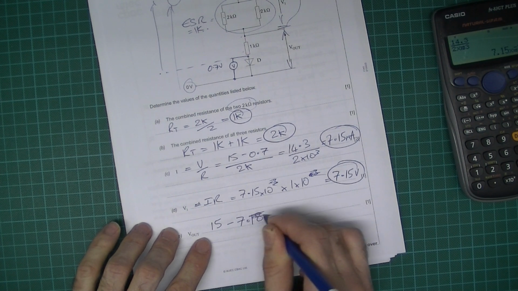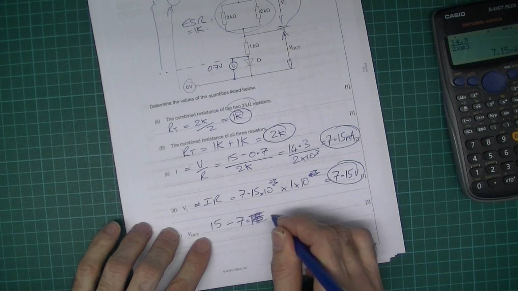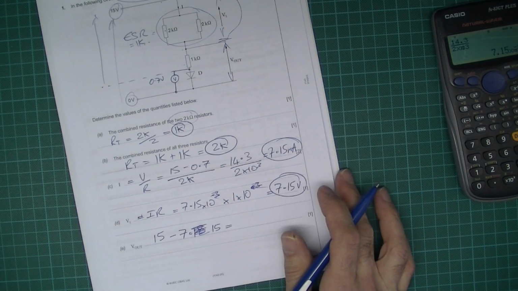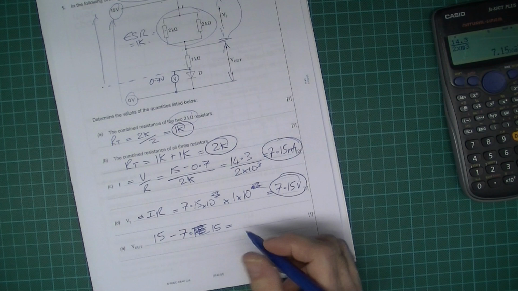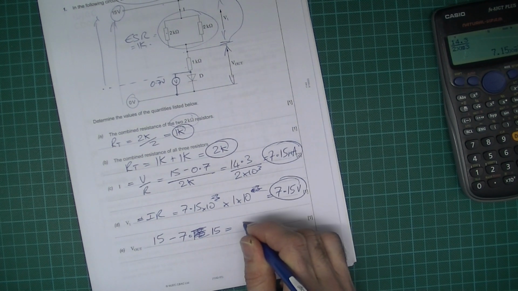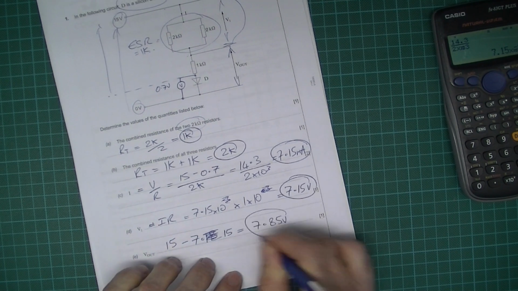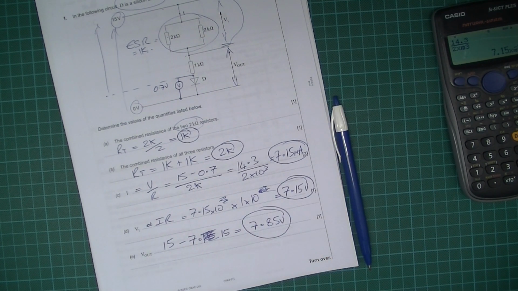Oh, what do I write? 7.18, I'm not thinking there. 7.15. Okay, so that's going to be 7.85 volts, voltage out. Okay, hopefully you understood all that.